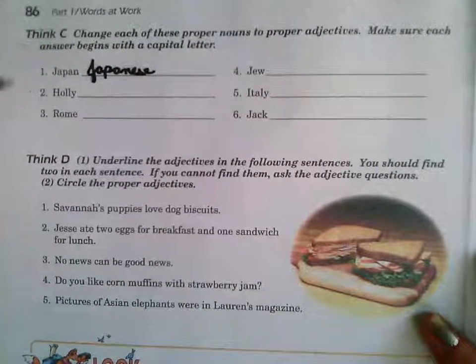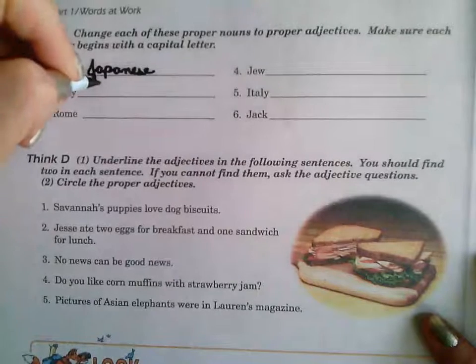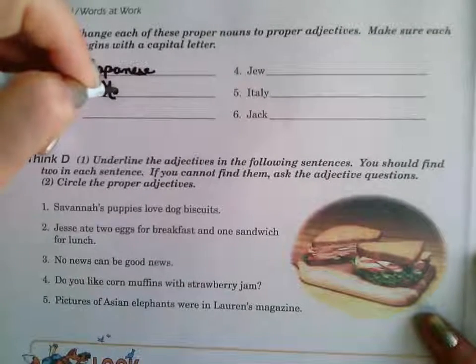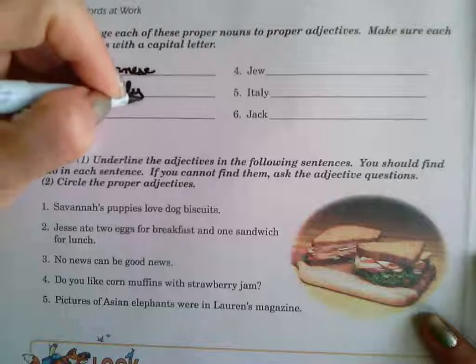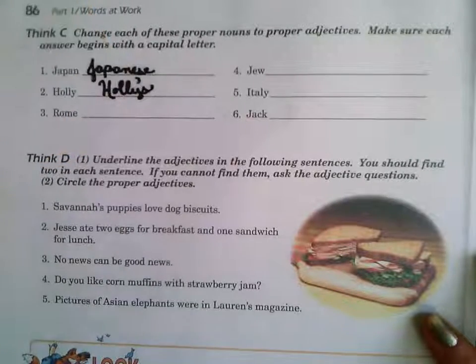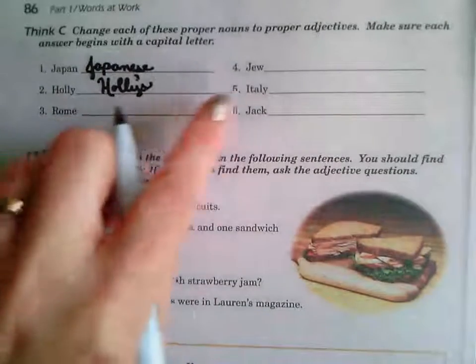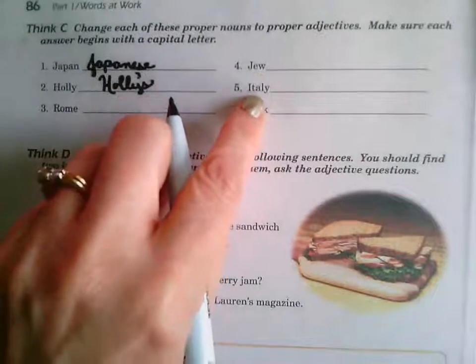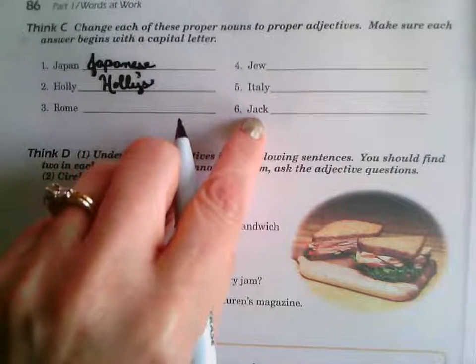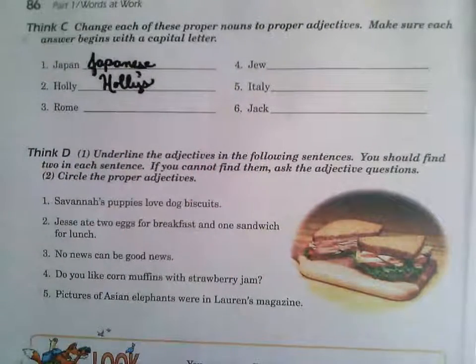This one, how are you going to make this one an adjective? Holly, you're going to make it possessive. So Holly's with an apostrophe S. Checking your answers. Rome, you should have written Roman, Jewish, Italian, Jack's, apostrophe S.